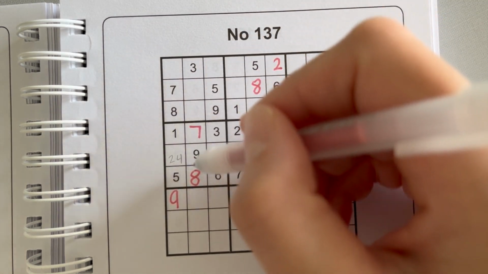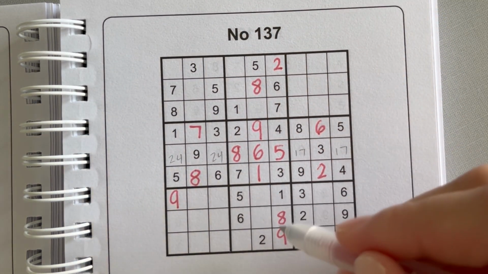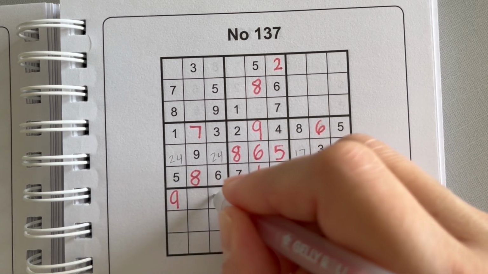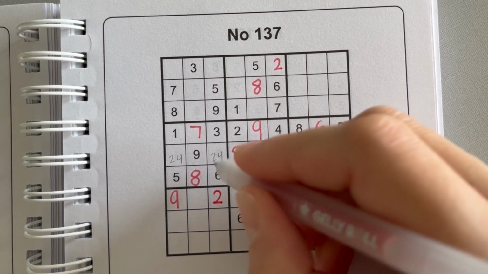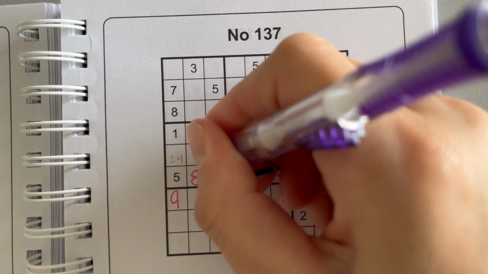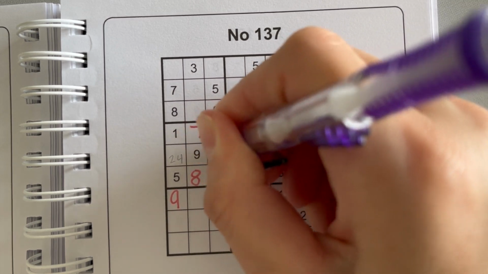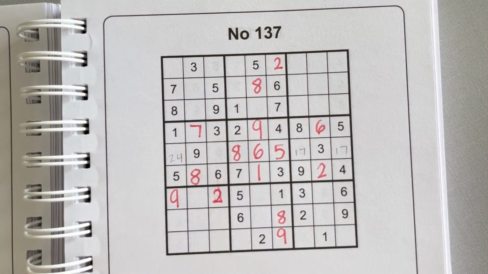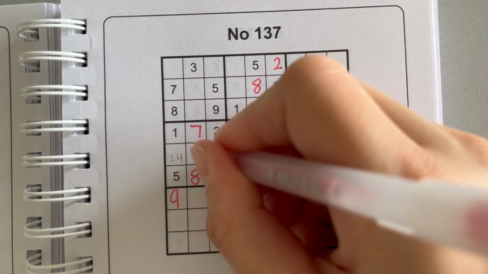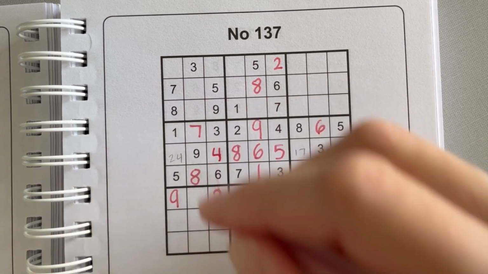So now pulling that down, there's a 2 in this column. There's a 2 in this row, and a 2 in this row. So here's my 2. That means that this is a 4. So here's my 4. And this is a 2.